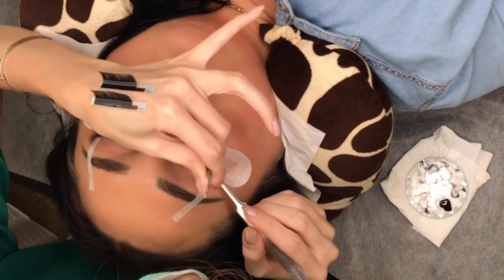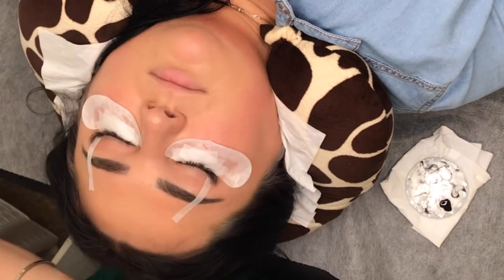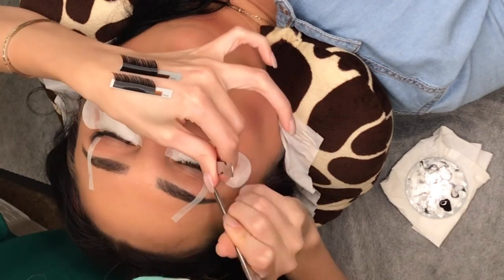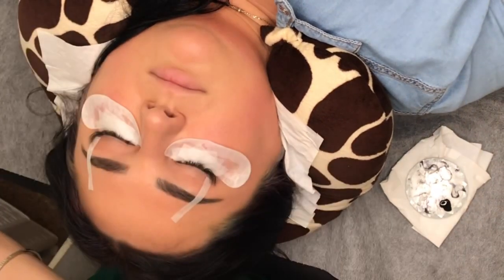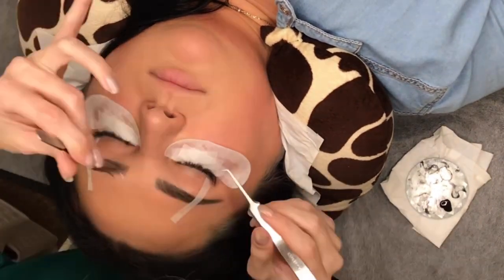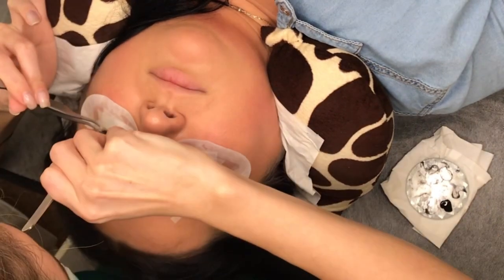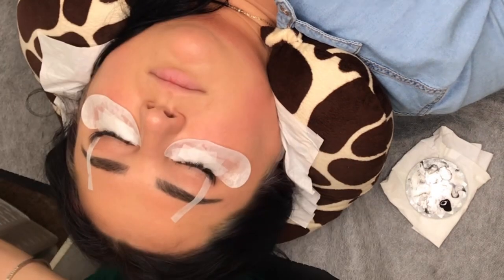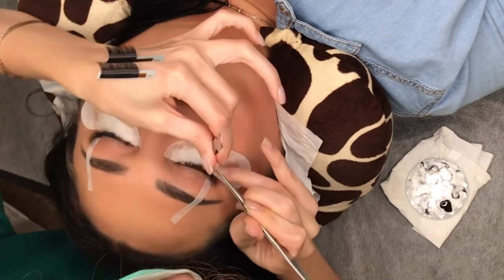I can even put sometimes 0.1 thickness of eyelashes if I see that your natural lashes are strong and healthy and thick. So you see on my hand two different thicknesses of eyelashes. The first one is 0.1 and the second one is 0.7.